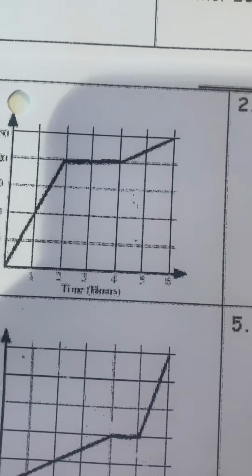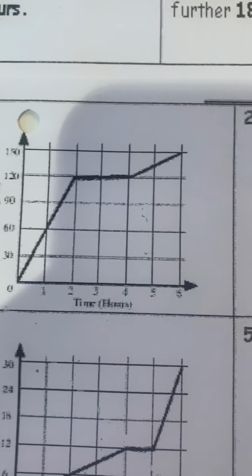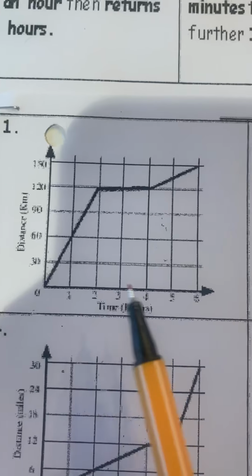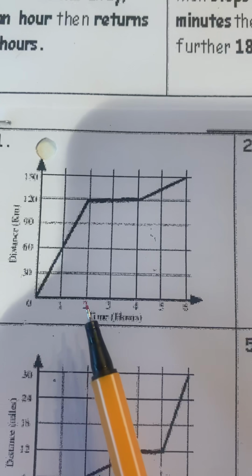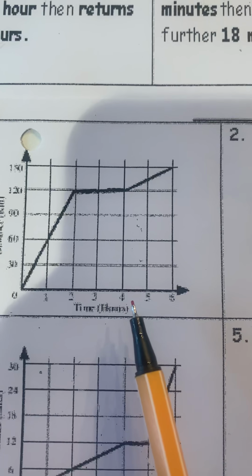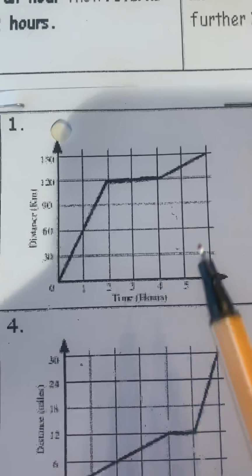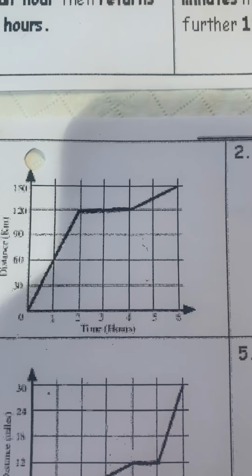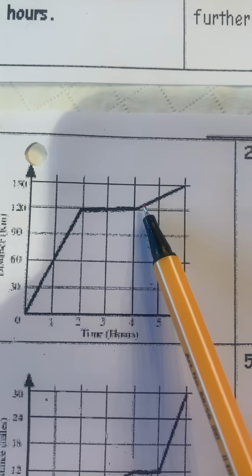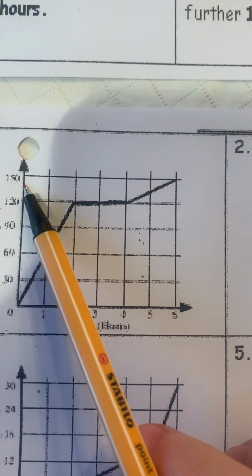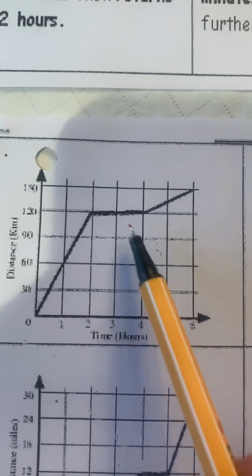So again, it's going to be one of those first graphs that we did first. So here's 2 hours. Number 1 is 2 hours, stopping for 2 hours, but then this one continues for 30 kilometers in heavy traffic, so it's not as steep, and we're going from 120 to 150, which is 30 kilometers. So number 1 is C.